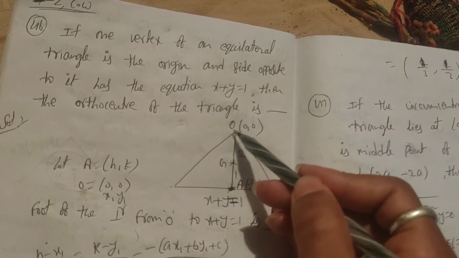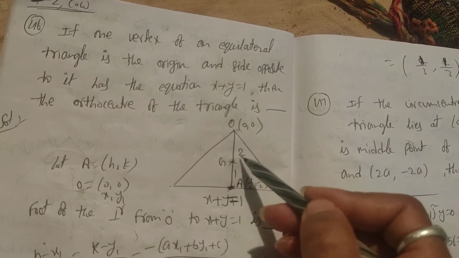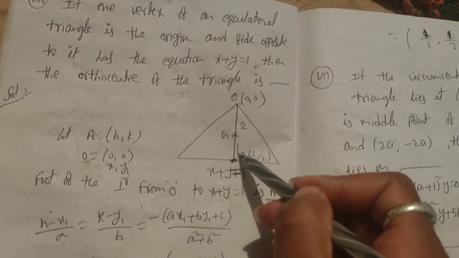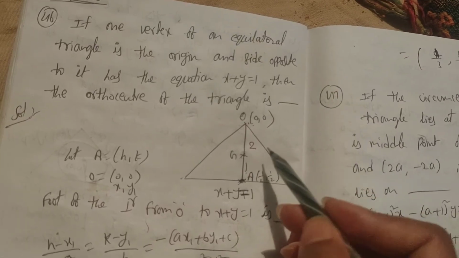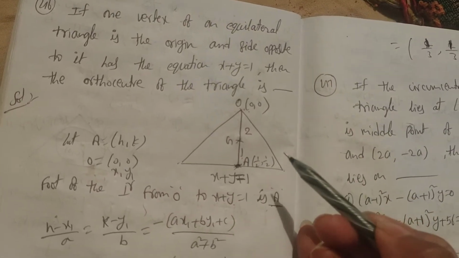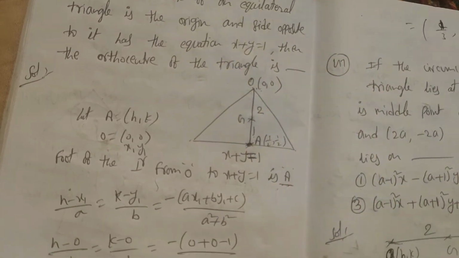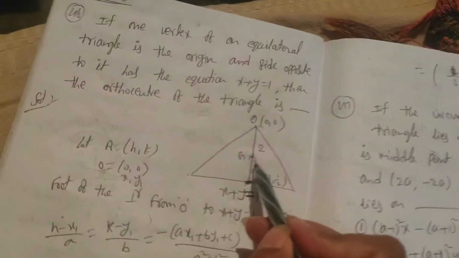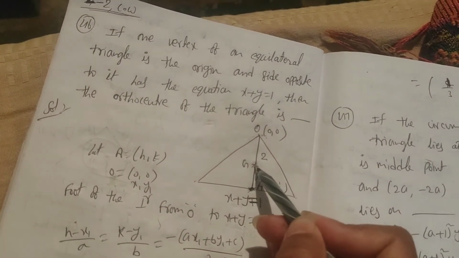Because the centroid divides the median in the 2:1 ratio, apply the section formula here. In 10th class also we have the section formula. Let us consider the point we are going to find as (x1, y1).